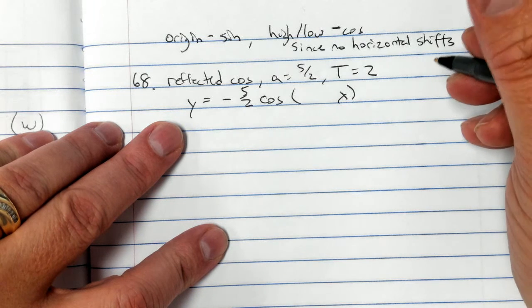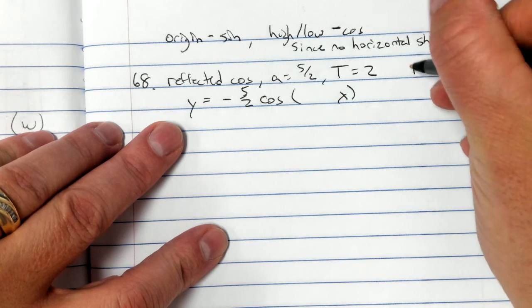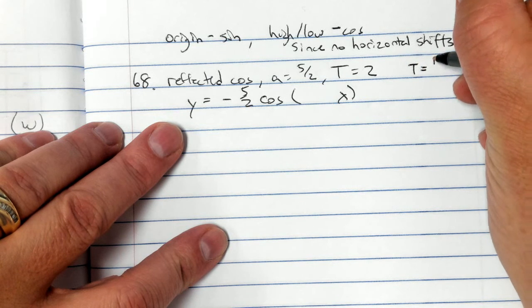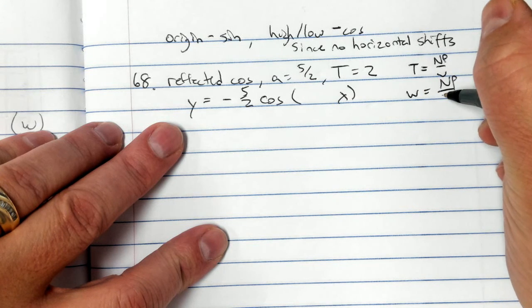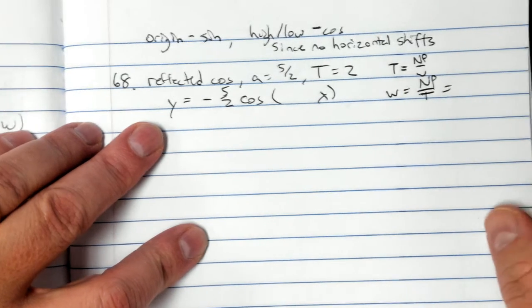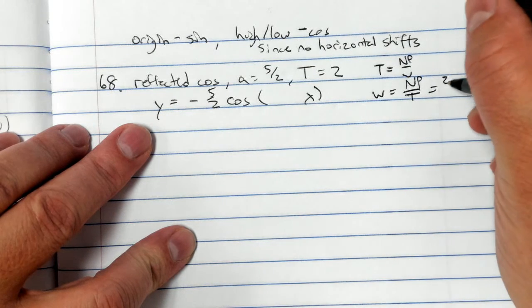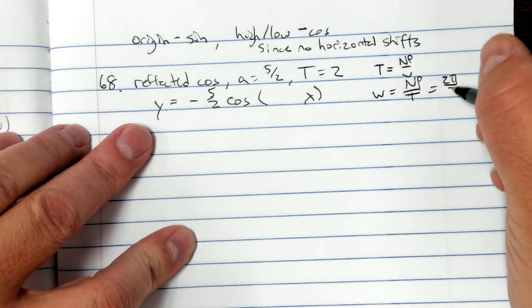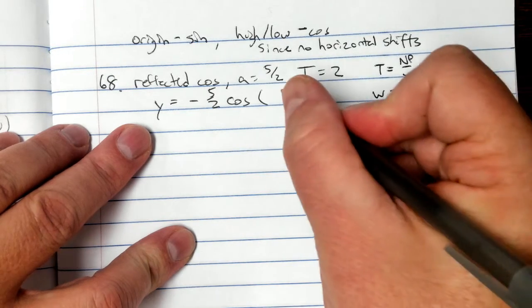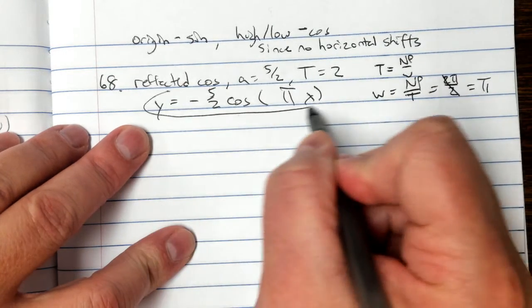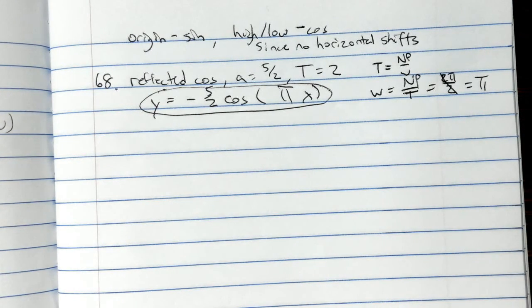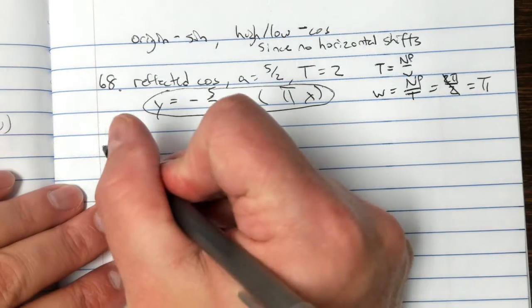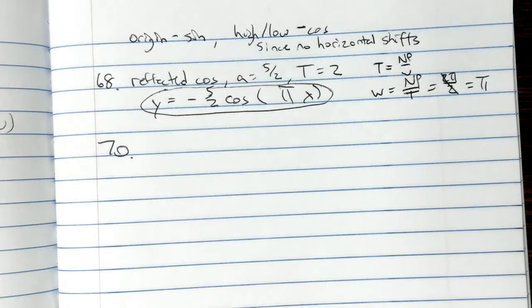The next step, if we build on what we did, period is normal period divided by W, which means W is the normal period divided by T. So your normal period is 2 pi, and your period is 2, so that cancels and you get pi. So we have pi x. Any questions? Okay.